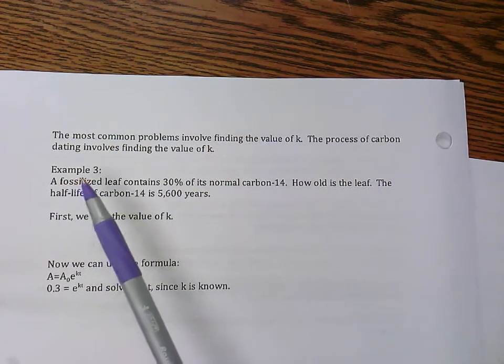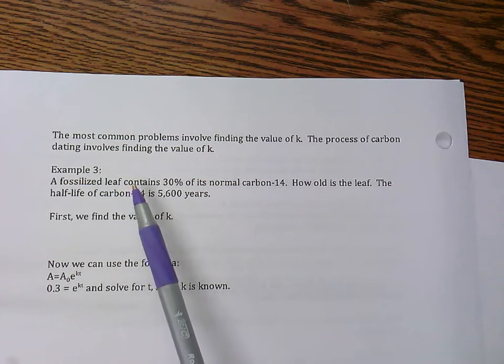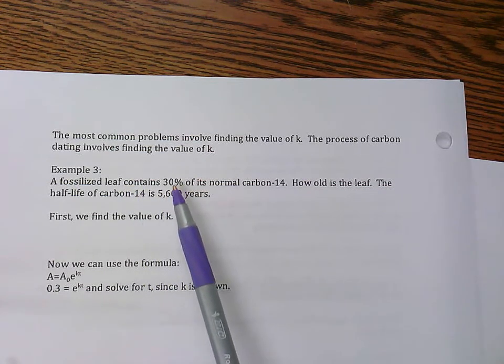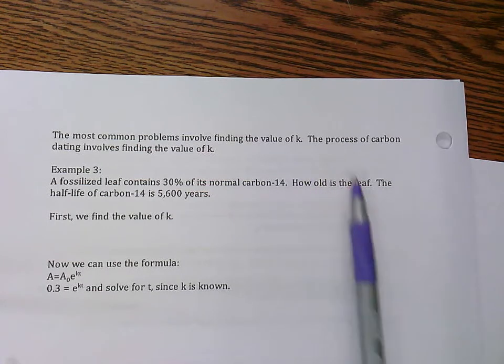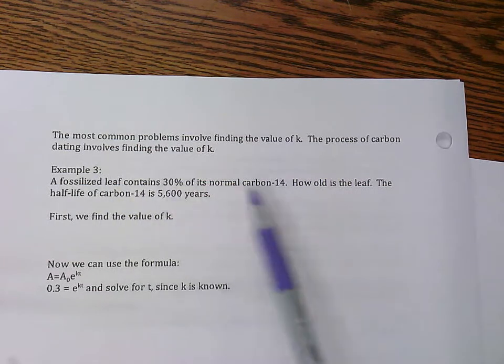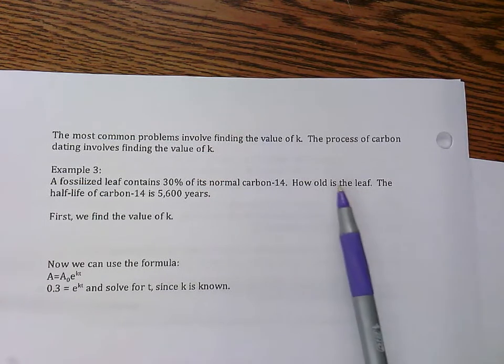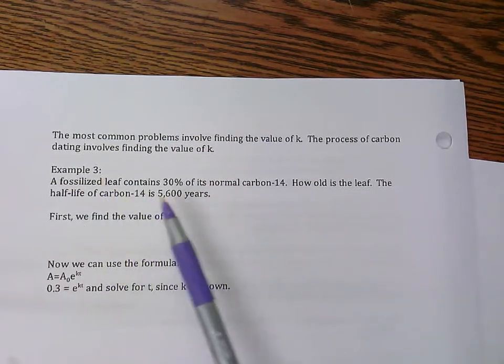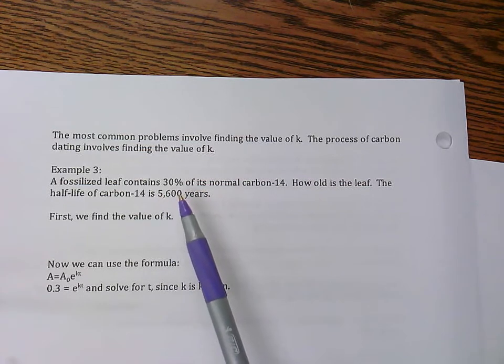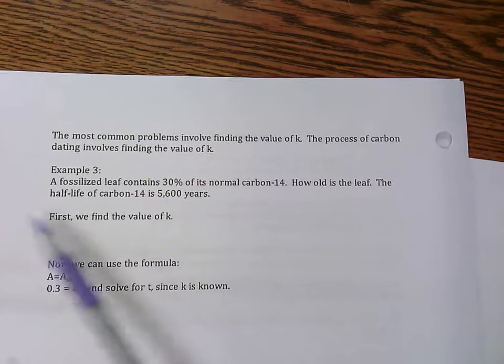So if you find a fossilized leaf and it contains 30% of its normal carbon-14, how old is the leaf? So we want to figure out how old this leaf is that we just found. The half-life of carbon-14 is 5,600 years. So what is a half-life?